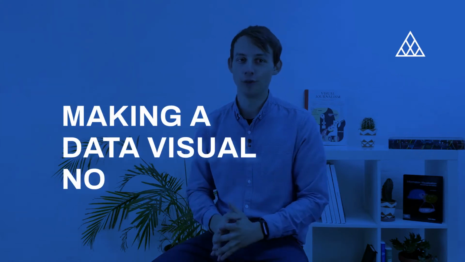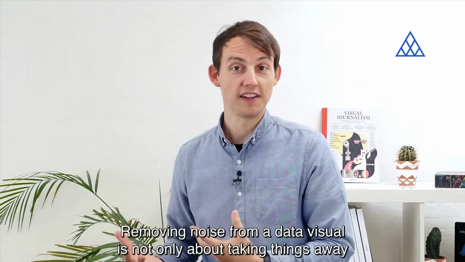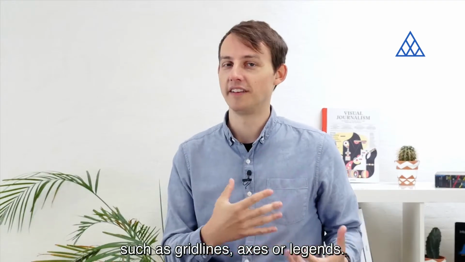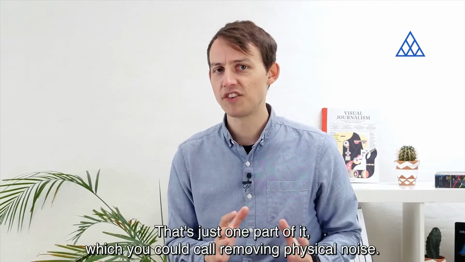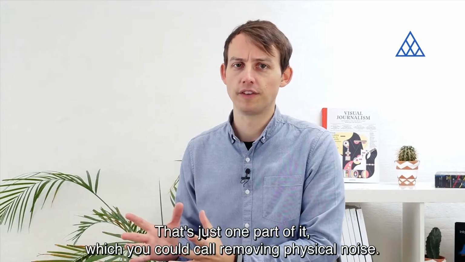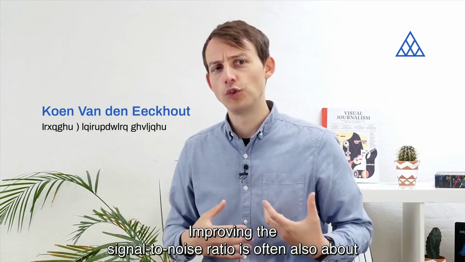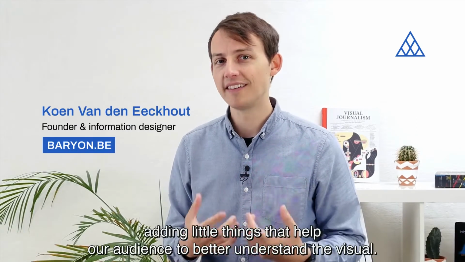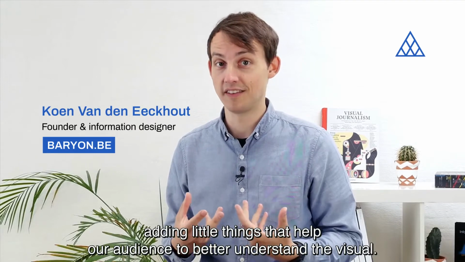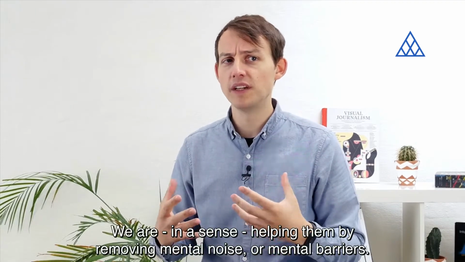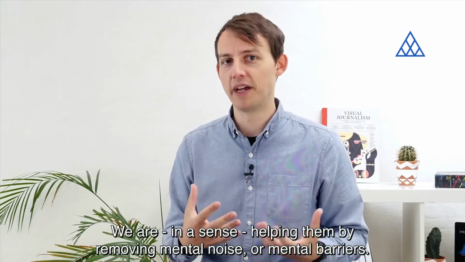Making a data visual noise-free. Removing noise from a data visual is not only about taking things away, such as grid lines, axes or legends. That's just one part of it, which you could call removing physical noise. Improving the signal-to-noise ratio is often also about adding little things that help our audience to better understand the visual. We are, in a sense, helping them by removing mental noise or mental barriers.